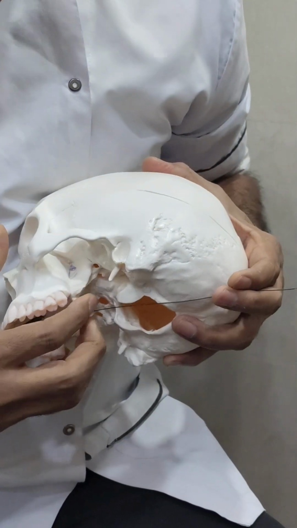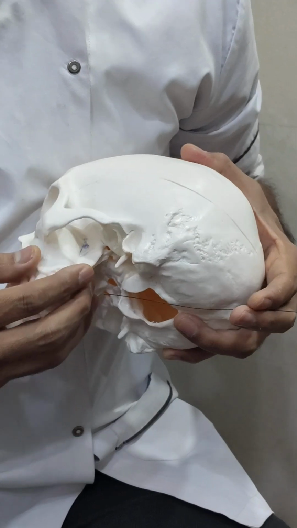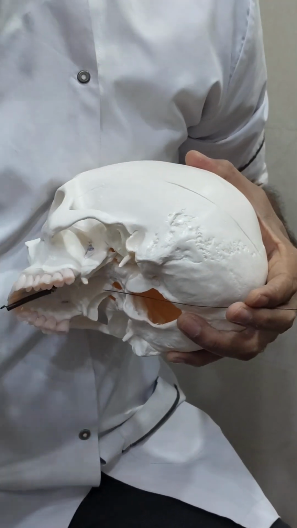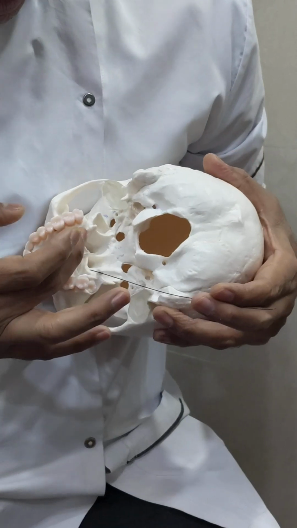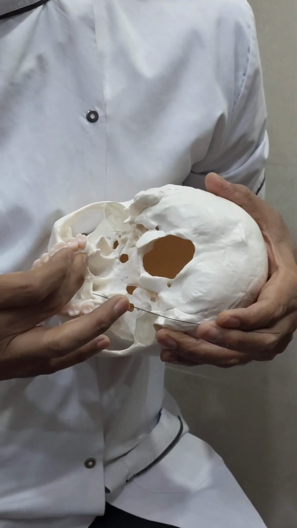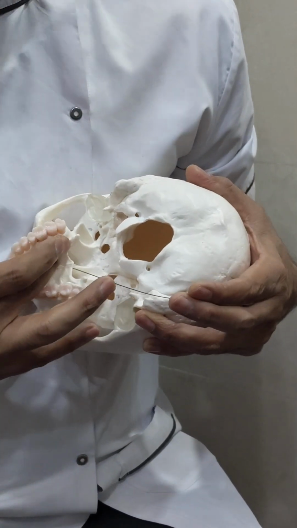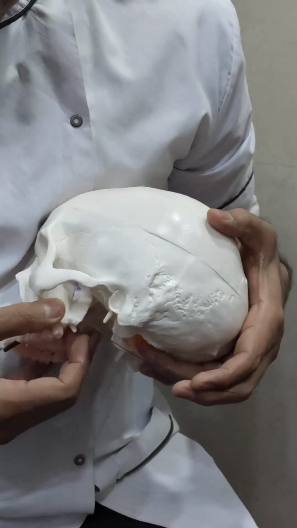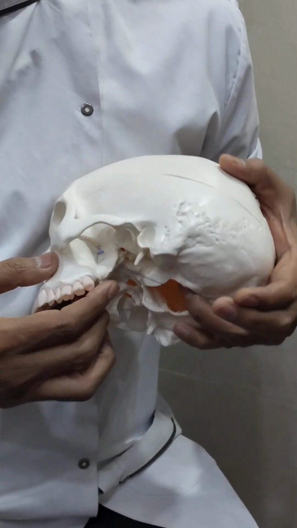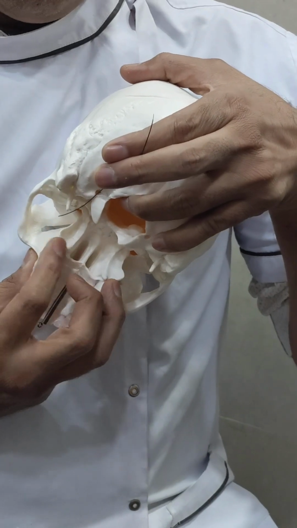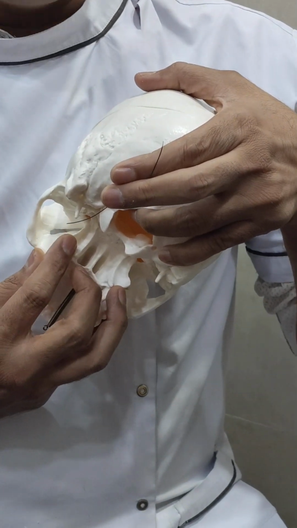So pterygoid implant is basically a junction of three bones. One is the maxillary bone, maxillary tuberosity. Second is the palatine bone, pyramidal process of palatine bone, and this is the sphenoid bone. So these are the plates, lateral pterygoid plate and medial pterygoid plate. These two plates are parts of the sphenoid bone.